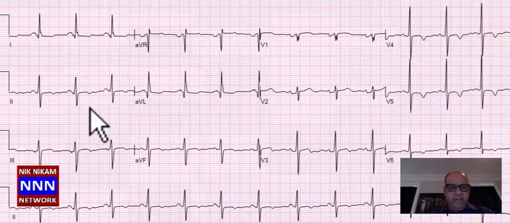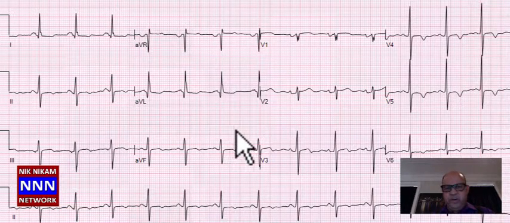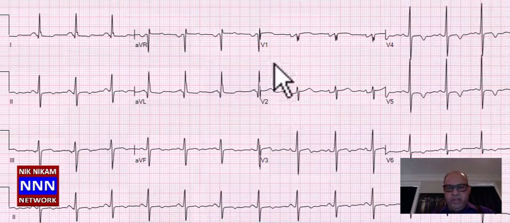There is a tendency towards left axis deviation, but the criteria are not adequate enough to call it left axis deviation. But nonetheless, this is an abnormal electrocardiogram with left atrial enlargement, and the ST-T changes are suggestive of some mild degree of ischemia in the lateral leads.